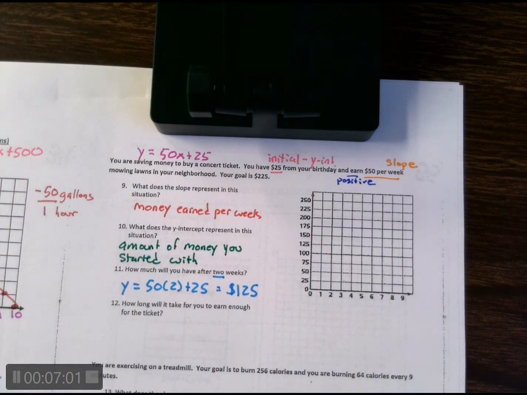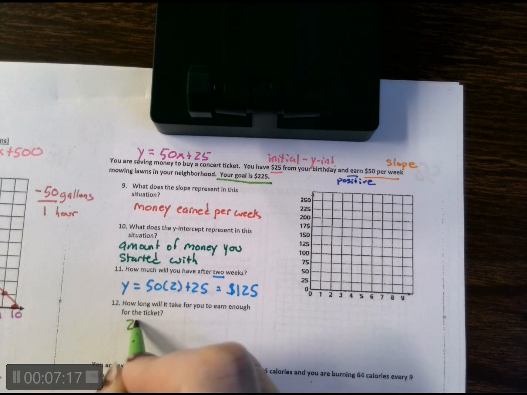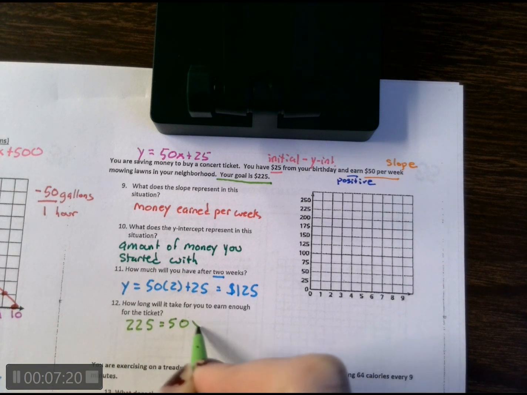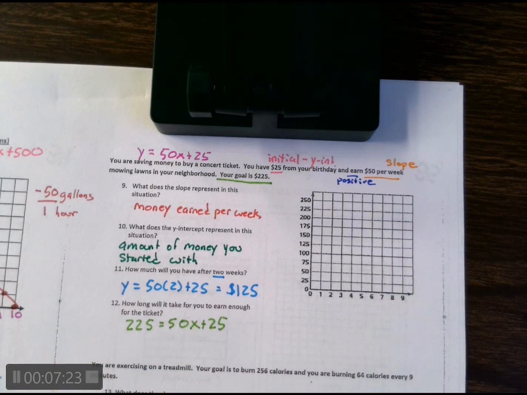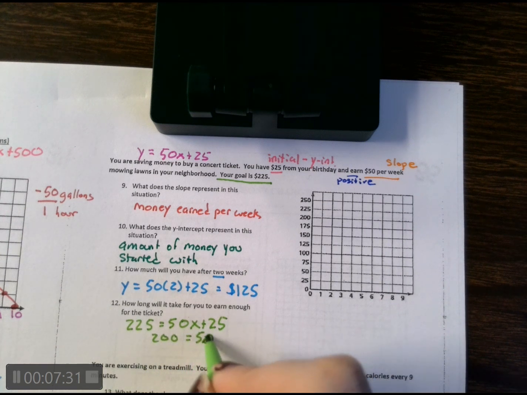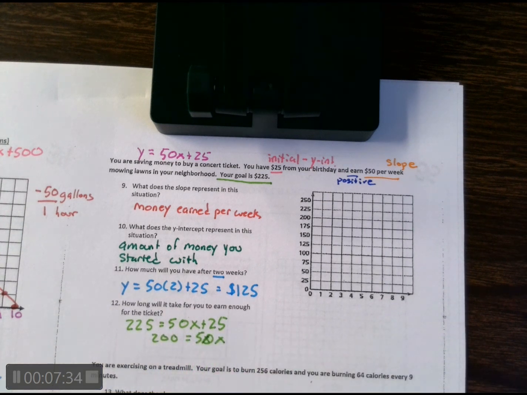Alrighty, and how long will it take for you to earn enough for the ticket? Well, what was our goal? Our goal in our problem was $225. So for number 12, we're going to set our equation equal to $225. Okay? And then we would subtract 25 to get 200 equals 50x. Oops, sorry, 50x. And then we would divide by 50 to get 4 equals x. And so this would be 4 weeks.